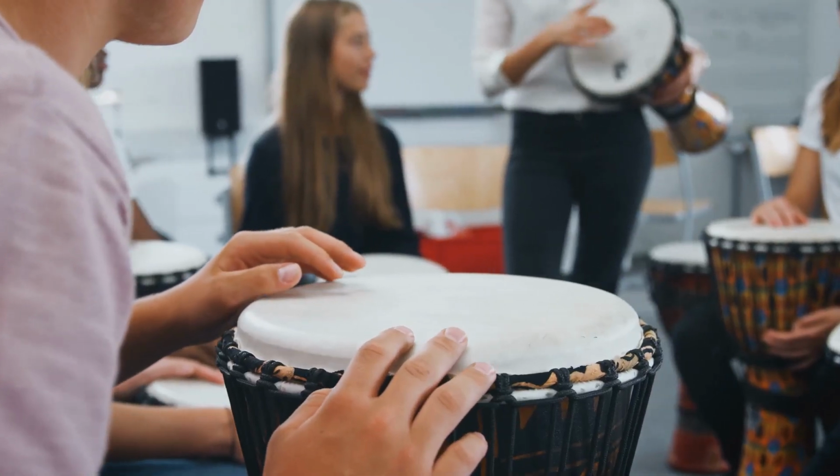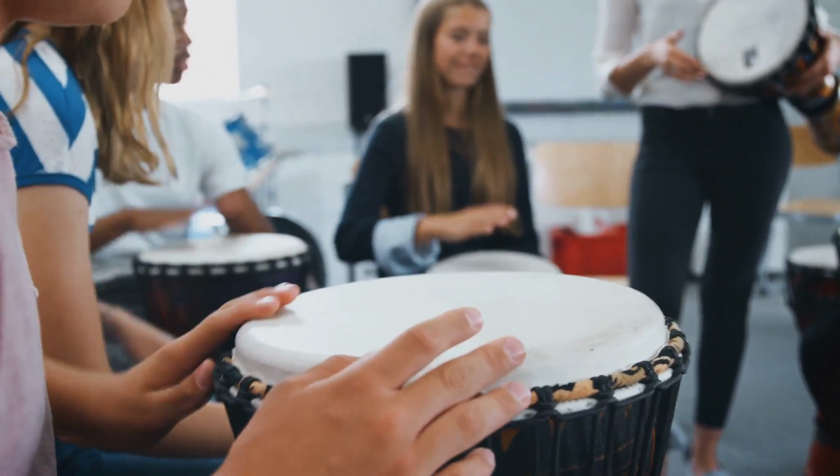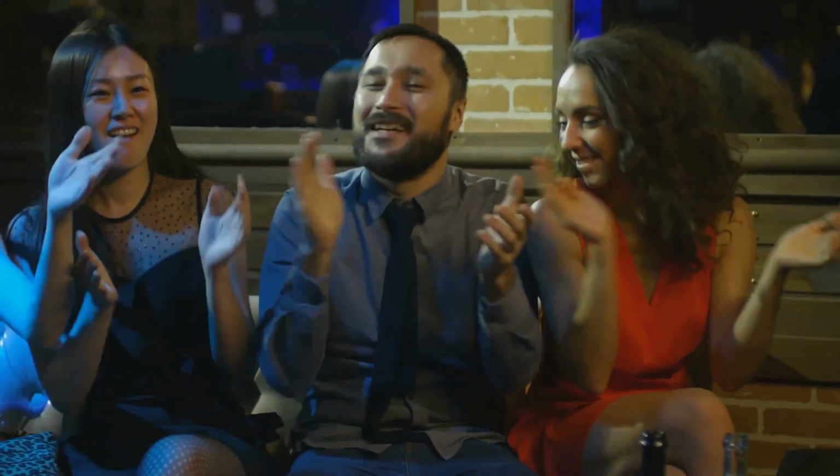This method is not only fun, but also helps train your ears and improve your rhythmic accuracy. So grab a friend, take turns being the leader, and see how complex you can make the rhythms.